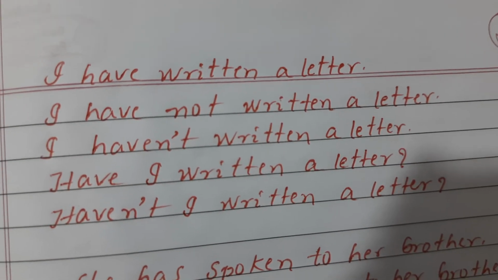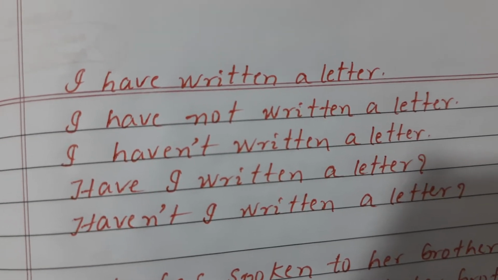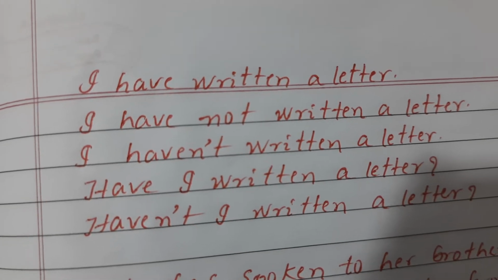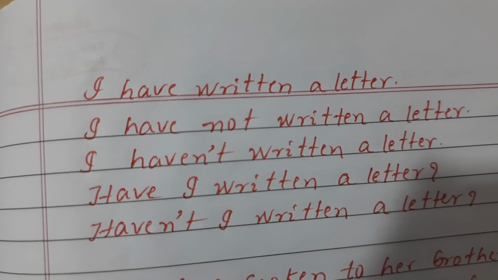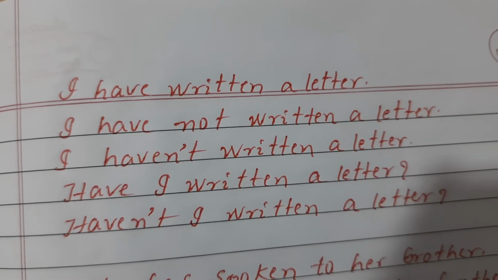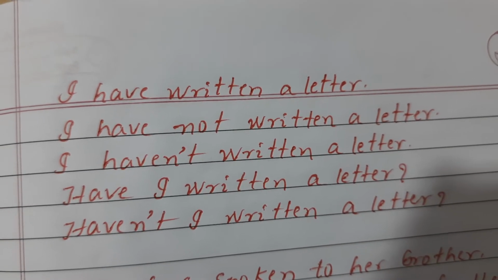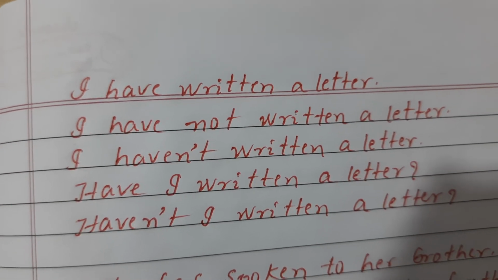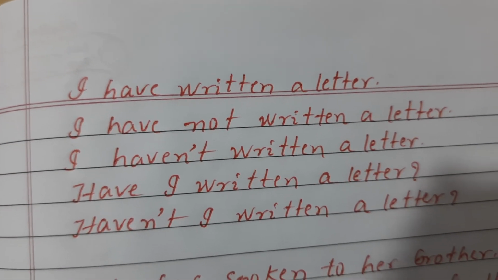I have written a letter. I is the subject. Have plus V3. V3 is written. Write, wrote, written. Write is present tense, wrote is past tense, and written is the past participle form, V3, the third form of the verb. Subject plus have plus V3 form. This is present perfect tense.